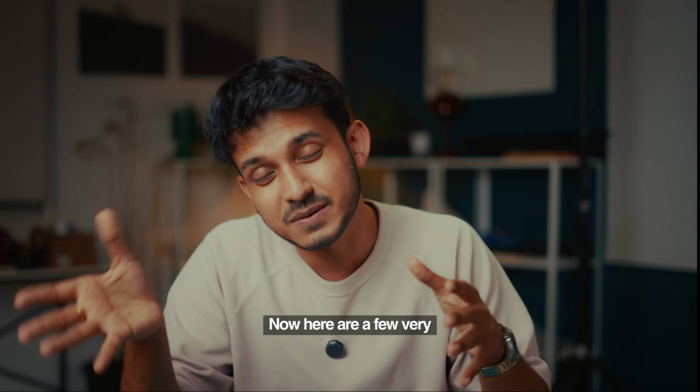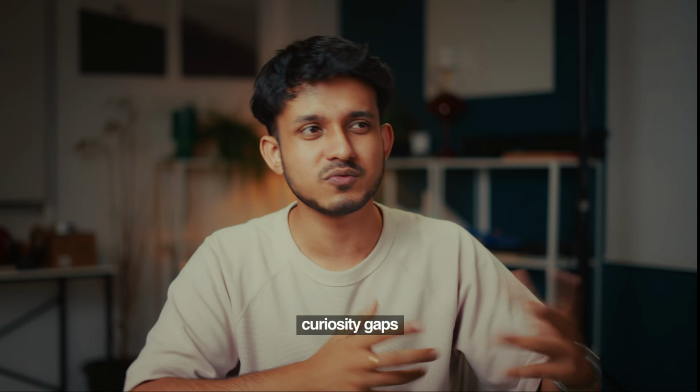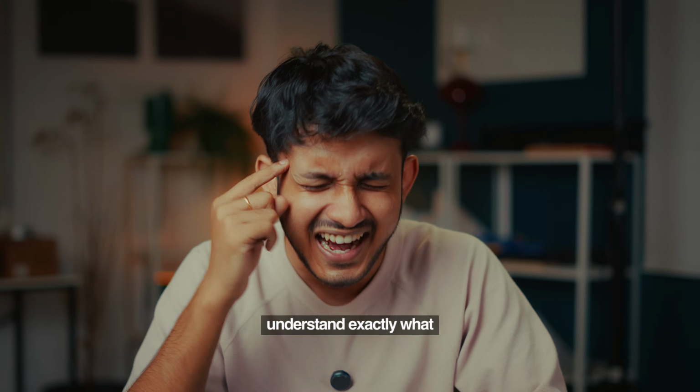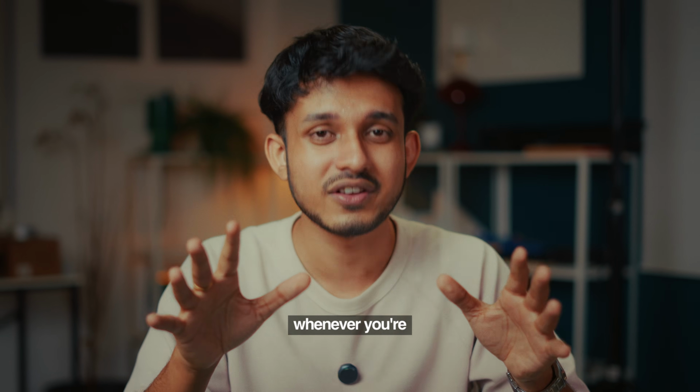Now, here are a few very simple examples of building curiosity gaps with just 1 line. I lost 7 kgs in a month without going to the gym. I walked 10k steps for 30 days. Here's what happened. How can you make money as a student? Now, you are smart enough to understand exactly what question comes to your mind whenever you're reading these lines.